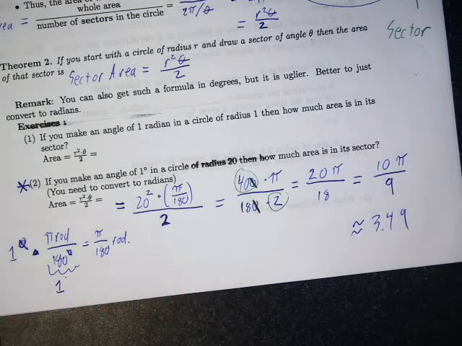Were we given any units on the radius? I think it was just said to be radius 9. So we can't put any units in. The area is just 9. Whatever units we were working in would be squared. People feel pretty good about that formula? Good.